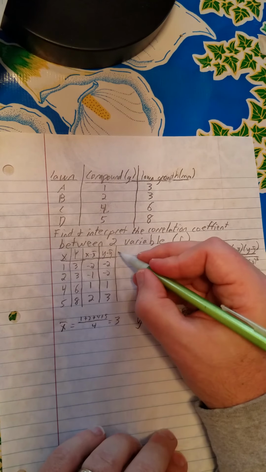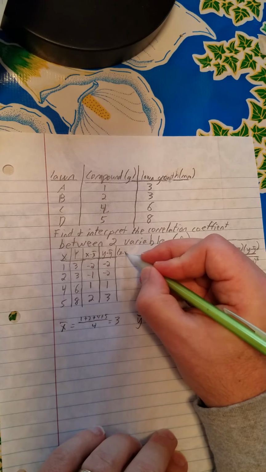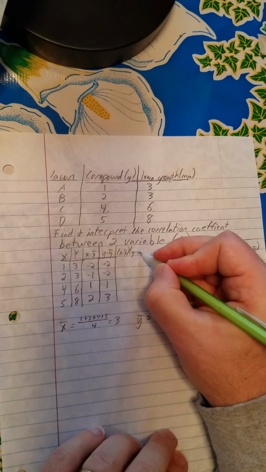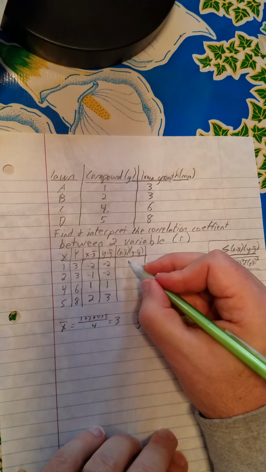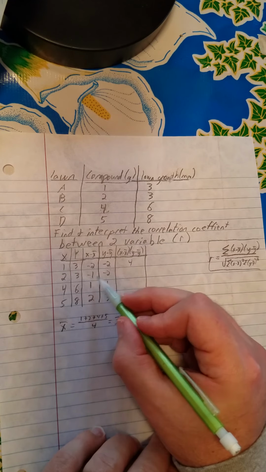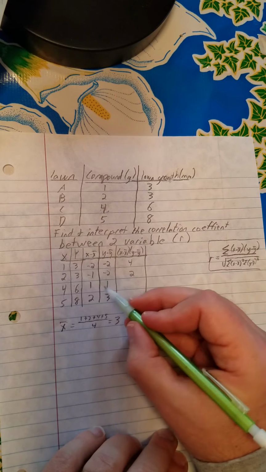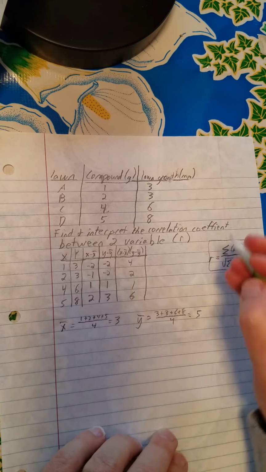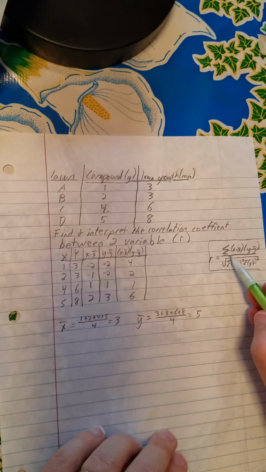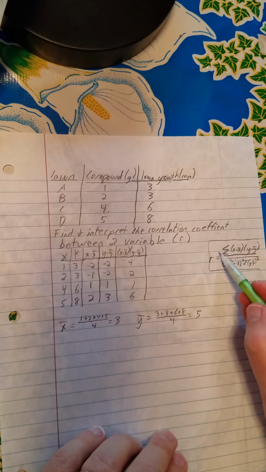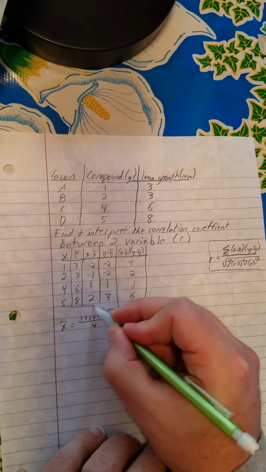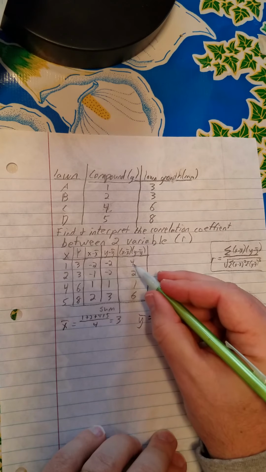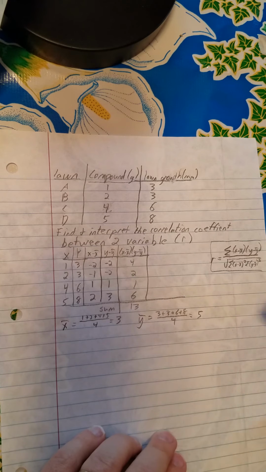Then we're going to multiply those differences. So we're going to multiply these. Negative 2 times negative 2, negative 1 times negative 2, 1 times 1, 2 times 3. Looks like we want to add those together. That'll give us 13. So the top number is 13.